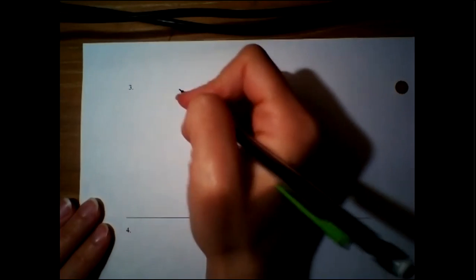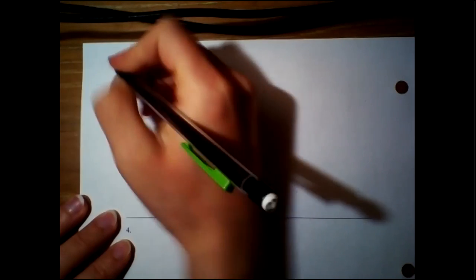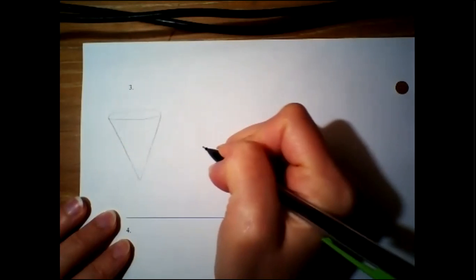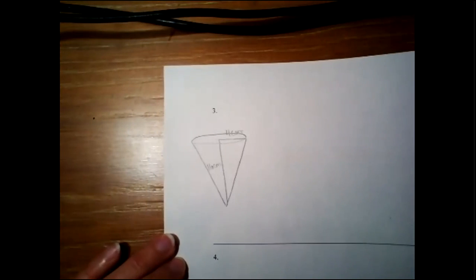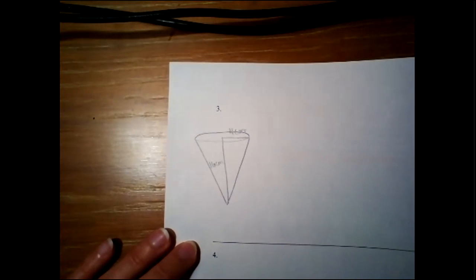All right, so we're going to go ahead and draw a picture for this. Here's the cone. And they told us that the height of the cone is 16 centimeters and the radius of the cone is 4 centimeters. And again, that's not changing. It is not an incredible growing cone.